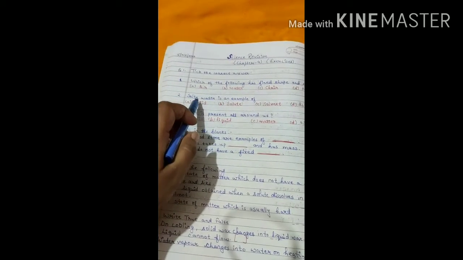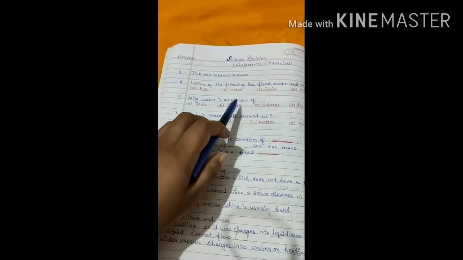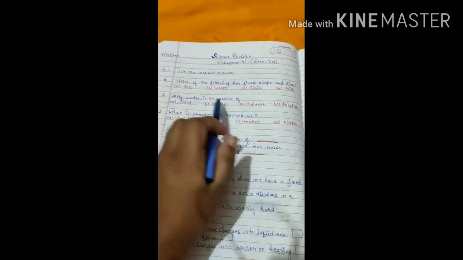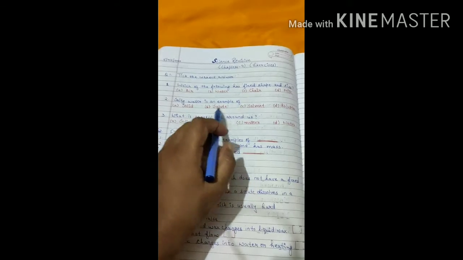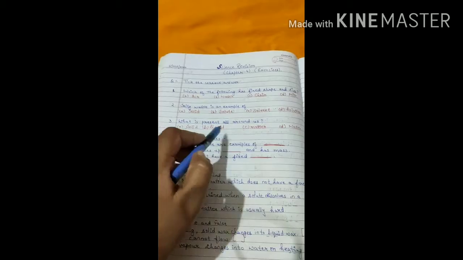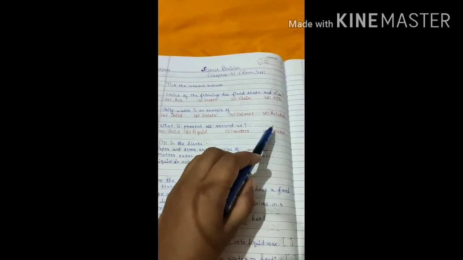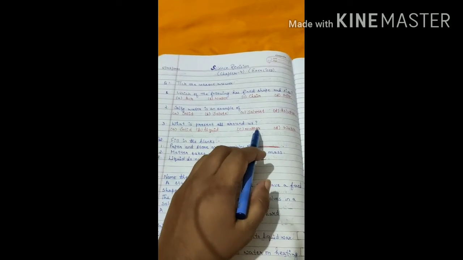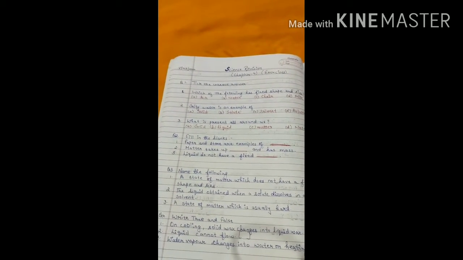Salty water is an example of what? Solid, solute, solvent or solution. Here both the words have come, so you have to make sure what the correct answer will be. What is present all around us? What is present everywhere? That is solid, liquid, water or matter. I have given you the definition as well, so you get the answer if you have learned the chapter.